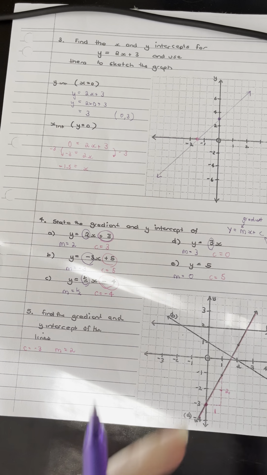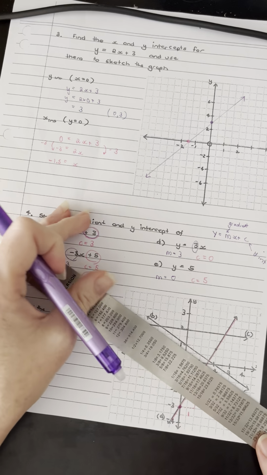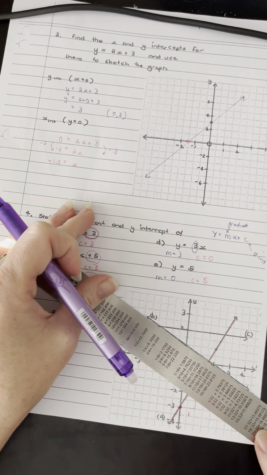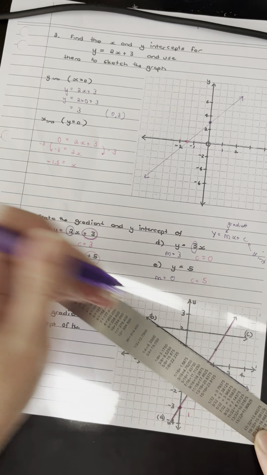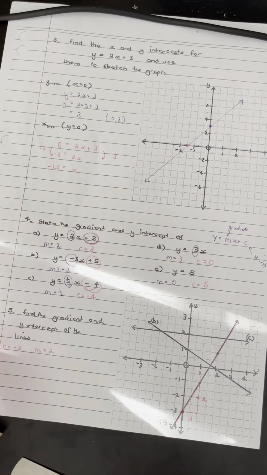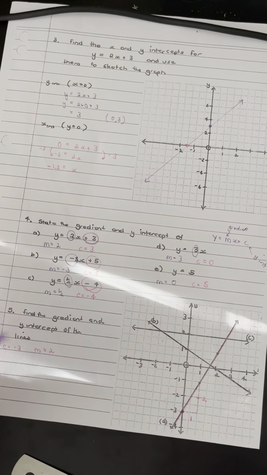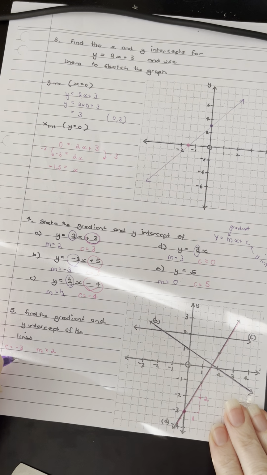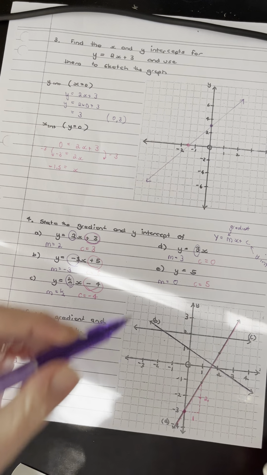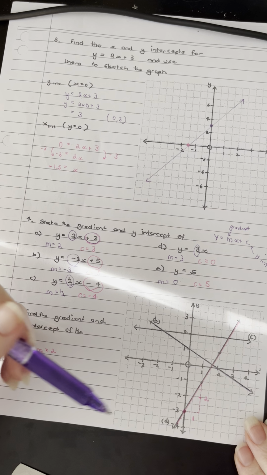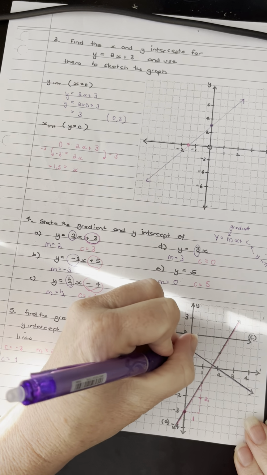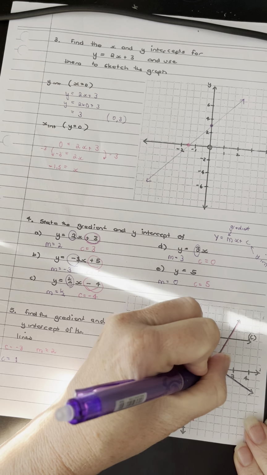Then for B, we've got our line coming down there. So we can see that it's crossing at 1. So we can see our c is equal to 1. And our gradient, so we're looking for 2 points on the line that are easy to work out. So we've got the 1 there and the 2 there.